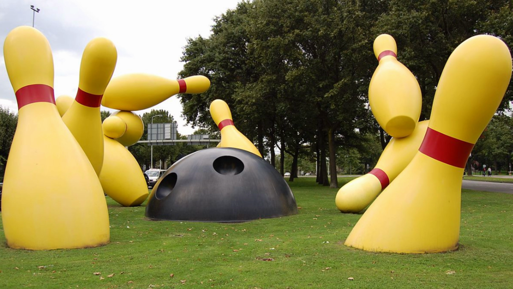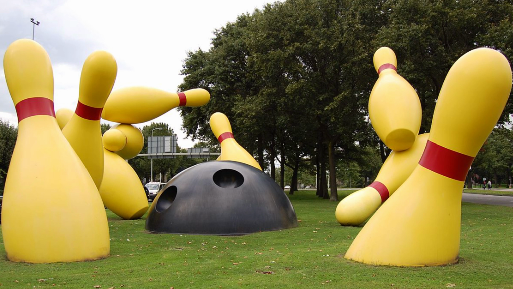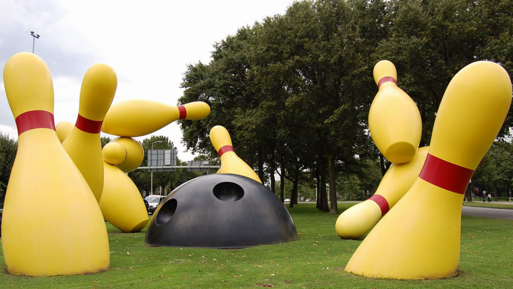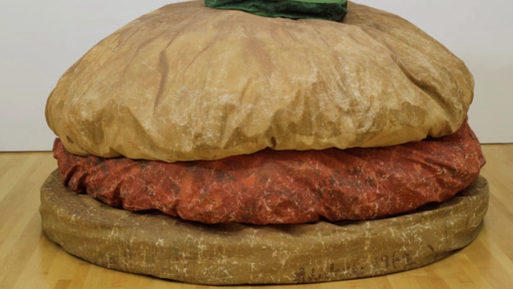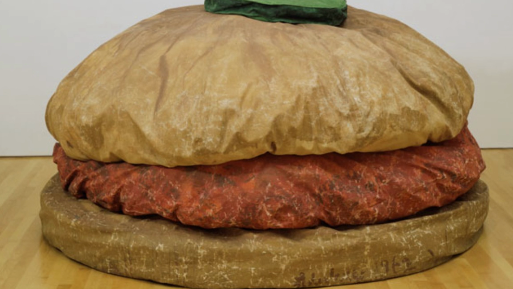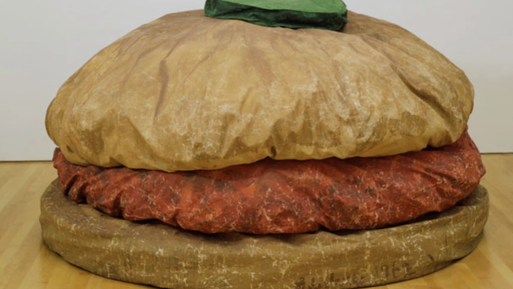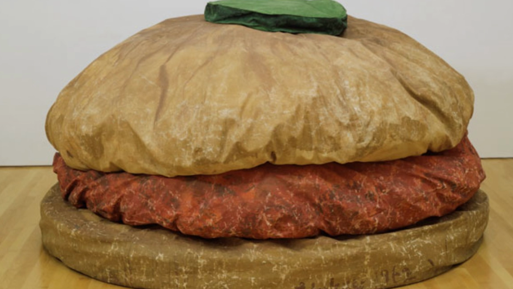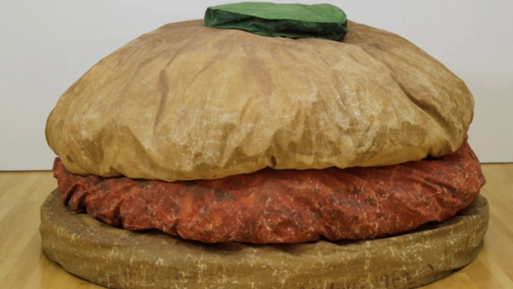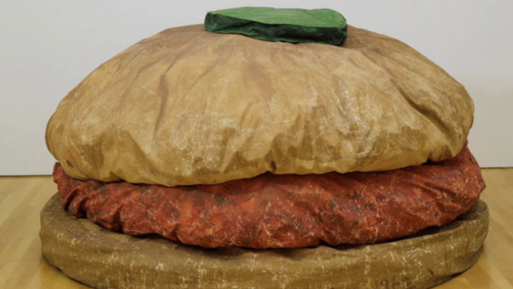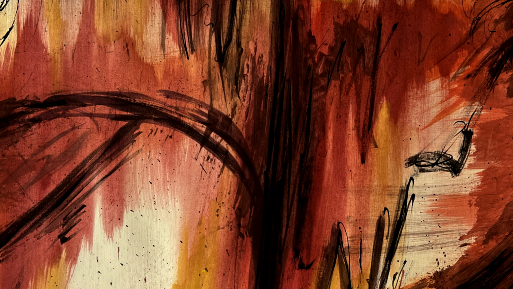Pop art wasn't just about paintings. It also moved into the three-dimensional world with sculptures. Claes Oldenburg created oversized versions of everyday objects, like his giant hamburger, 1962, bringing humor and absurdity into the realm of art. These sculptures, made of soft, pliable materials, challenged traditional notions of sculpture as being rigid and monumental.